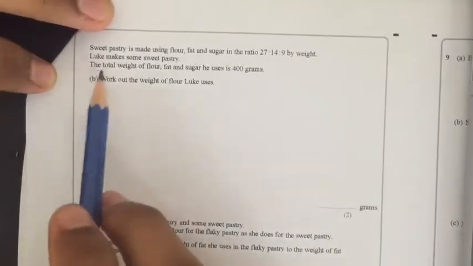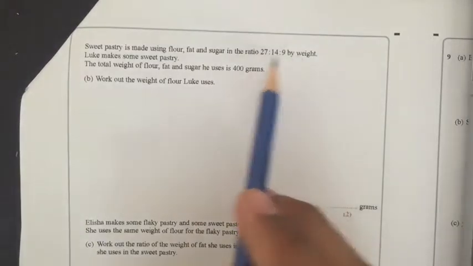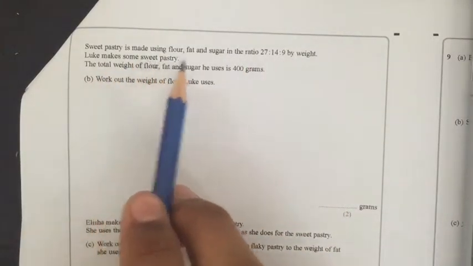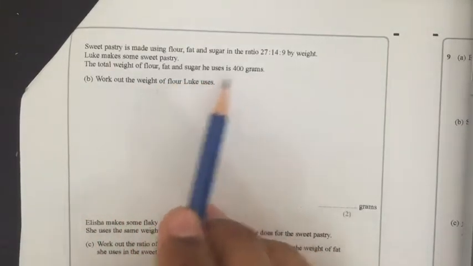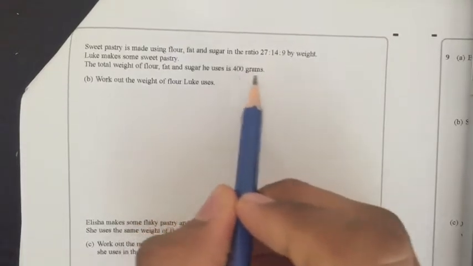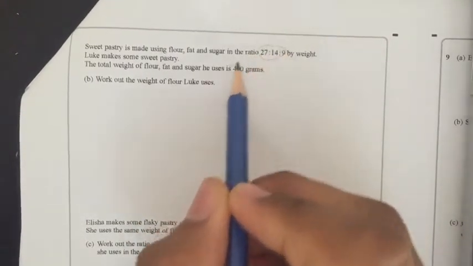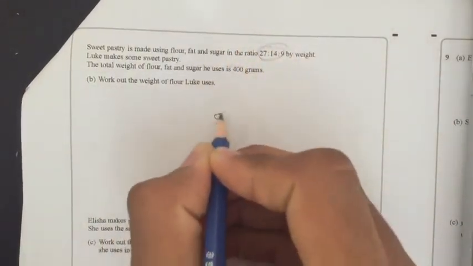So sweet pastry is made using flour, fat, and sugar in the ratio of 27:14:9 by weight. Luke makes some sweet pastry, and the total weight of the flour, fat, and sugar he uses is 400 grams. Work out the weight of flour Luke uses. So now 400 is all 3 of these parts, which add up to give you 50.